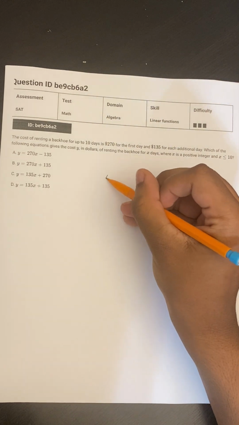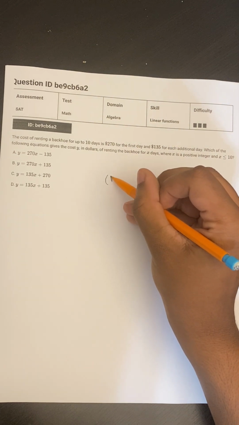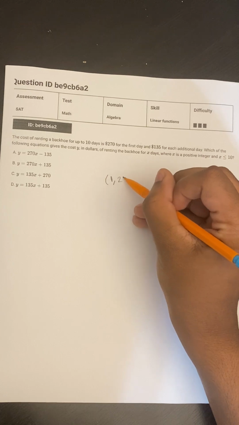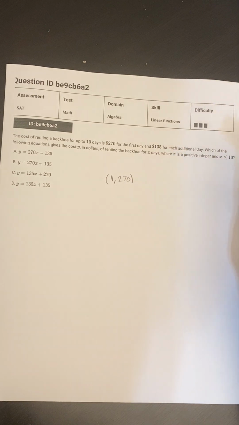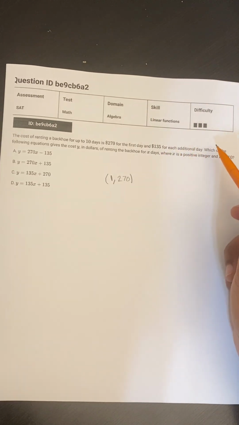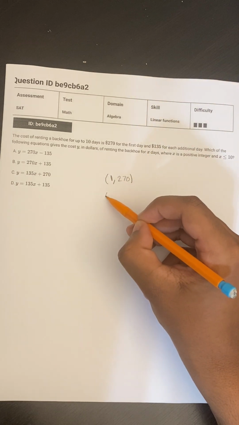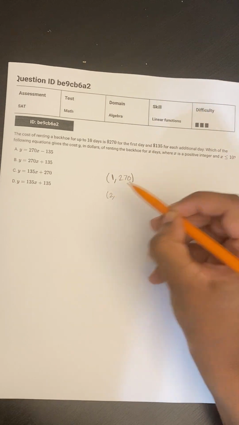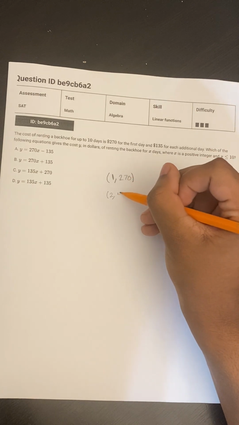It says that it costs $270 for the first day, so one of our points can be (1, 270). And since it says $135 for each additional day, on the second day, it'll cost 270 plus $135, which is 405.